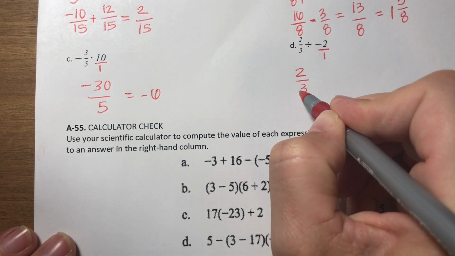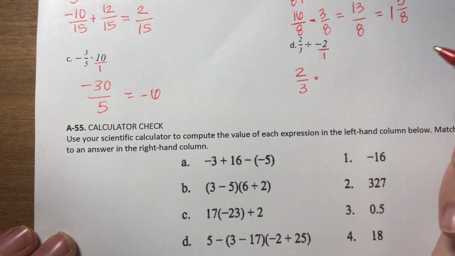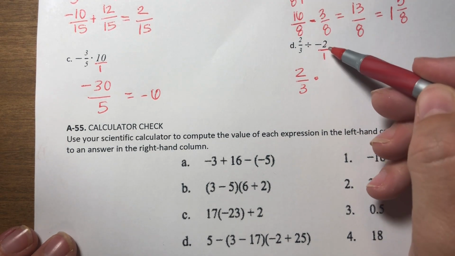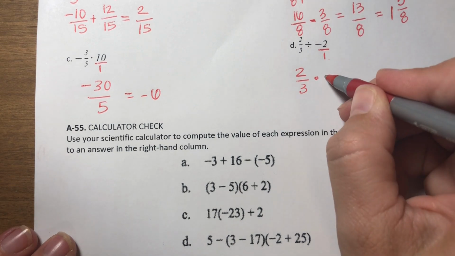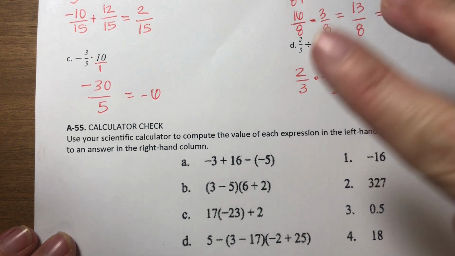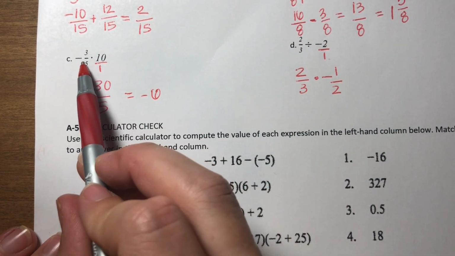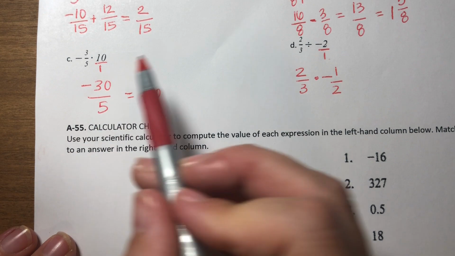2/3 stays exactly the same. I'm going to change that to multiplication. So put that little dot, and now flip your fraction. So this becomes negative 1/2, right? I just flipped it over. Now it goes back to this rule over here of multiplying straight across.